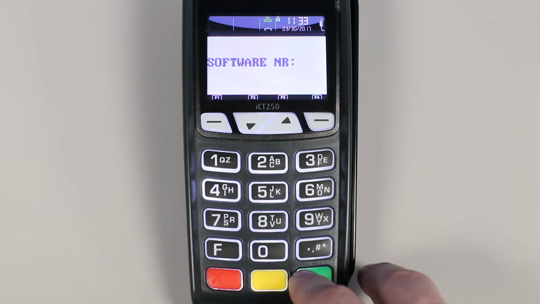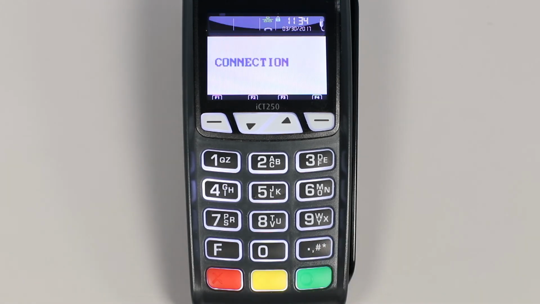The screen displays Software in R. Go ahead and hit the green Enter button. It says Connection. The machine will connect to the download servers and it will start the download process. As you see, it's running through a list. This download may take anywhere between 5 and 10 minutes to complete. We're going to skip ahead in the video to the download being completed, and we'll show you how to proceed from there.